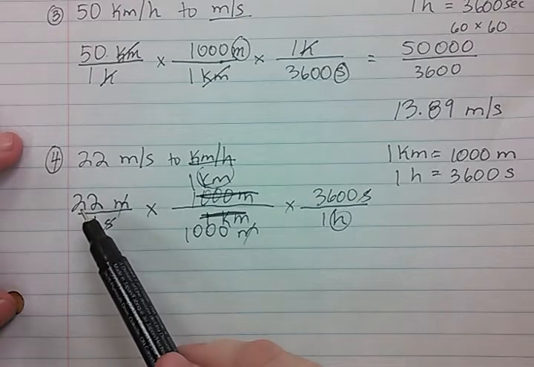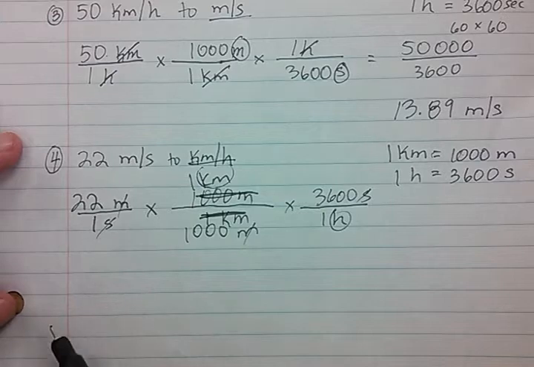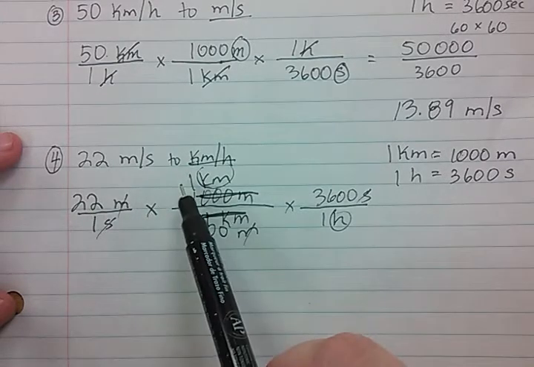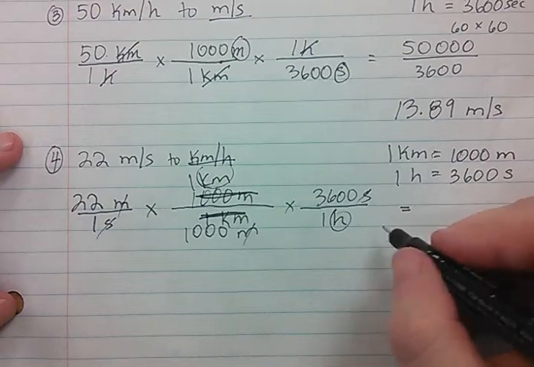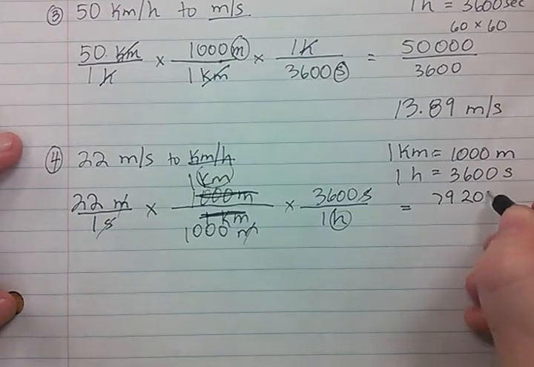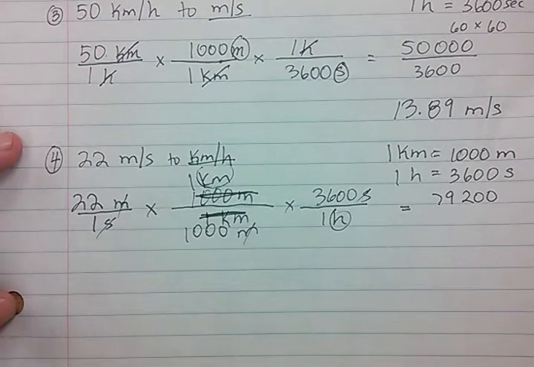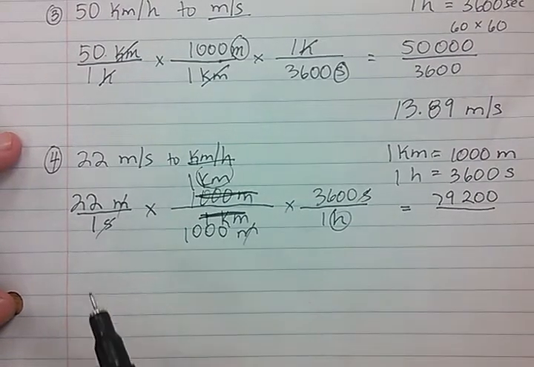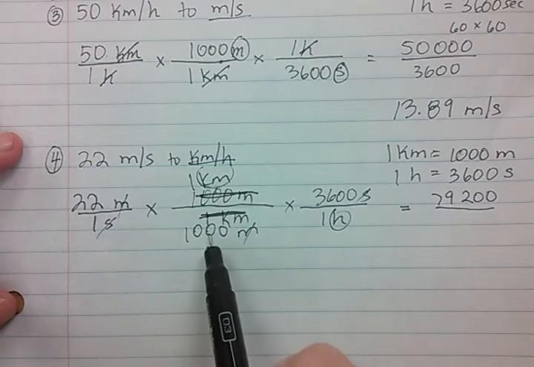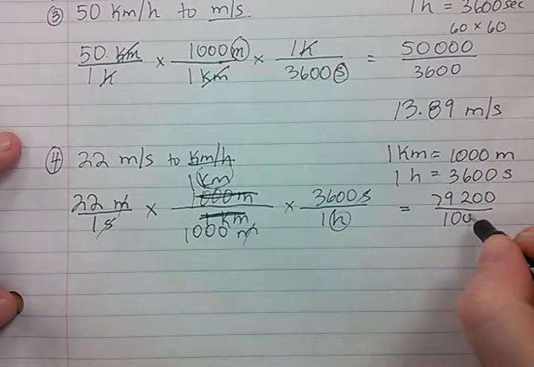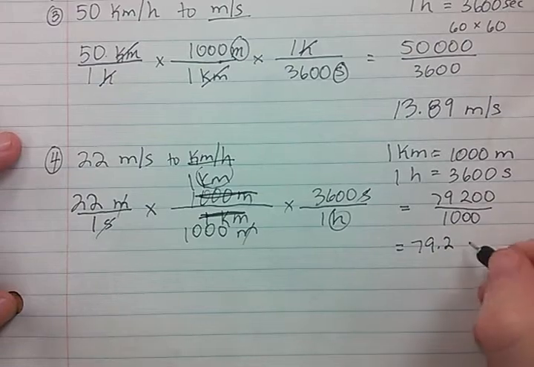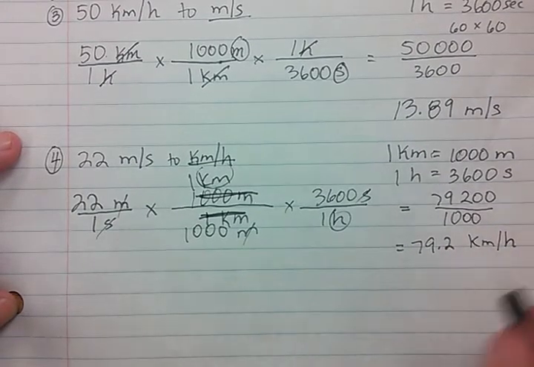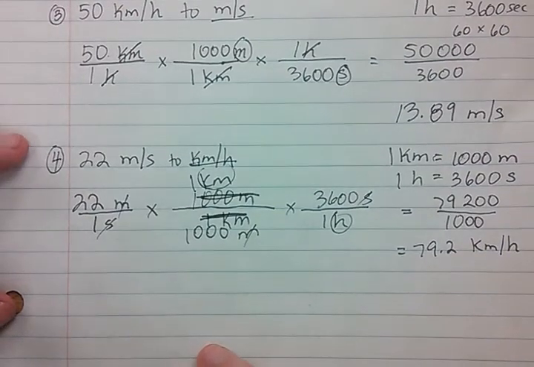Now we multiply everything on the top and divide by everything on the bottom. So on the top, we'll be doing 22 times 1 times 3,600. And you should get 79,200. Then on the bottom, you want to do 1 times 1,000 times 1. So you just get 1,000. Then you divide those two numbers and you get 79.2 kilometers per hour.